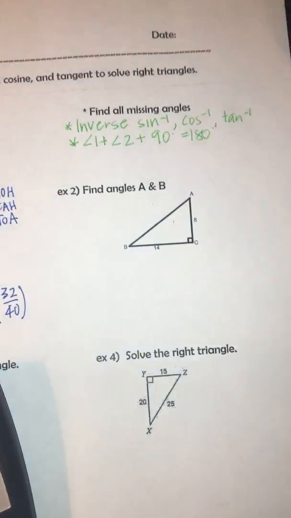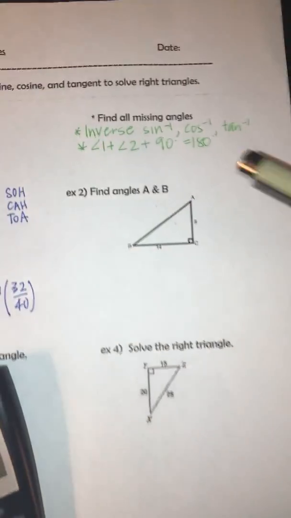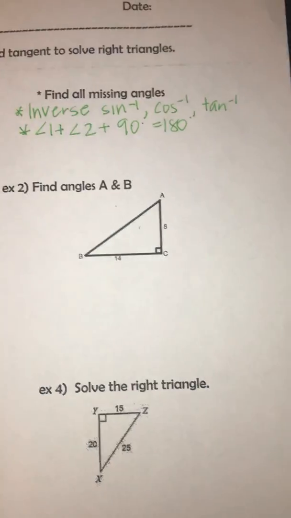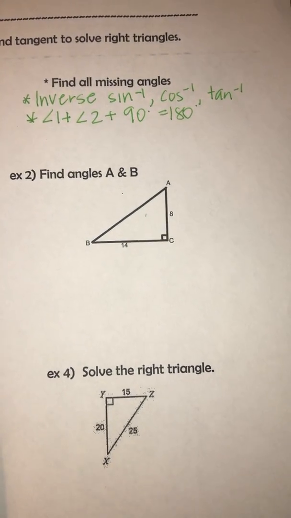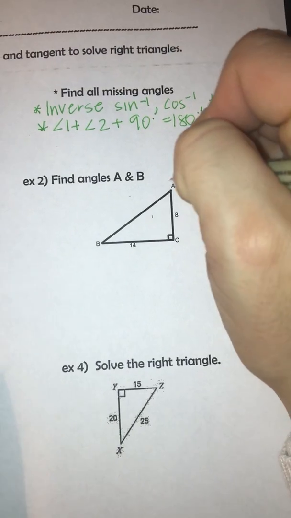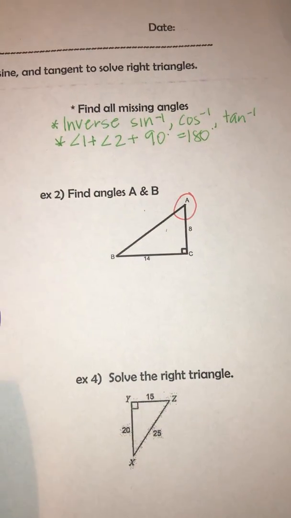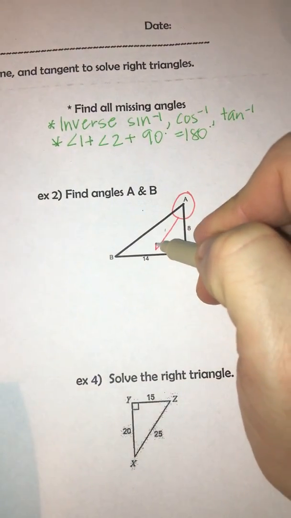Moving on to this problem, I want to find angles A and B. If you can see this one, this is 8 and 14. I'm going to start with angle A that I'm looking for, and I'm going to label based off of that.